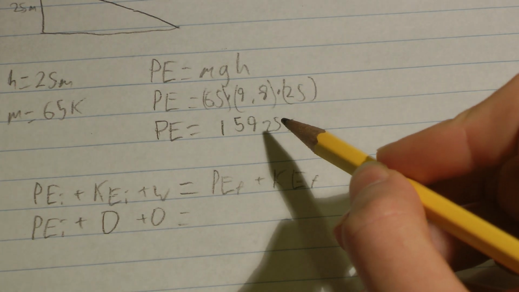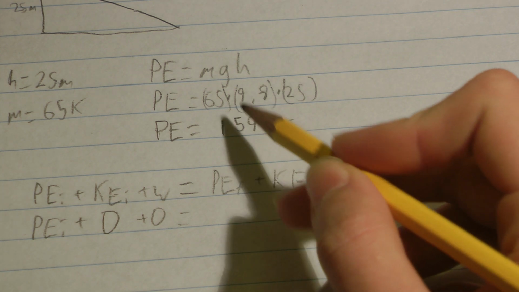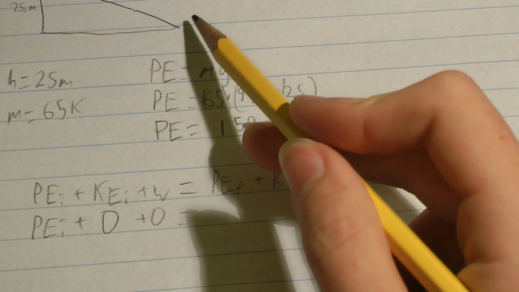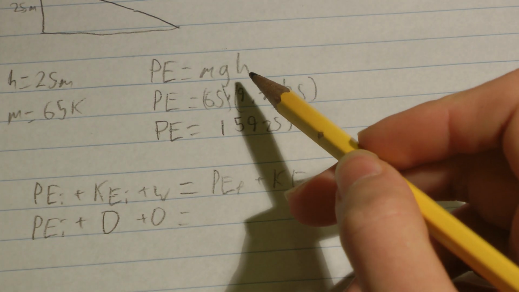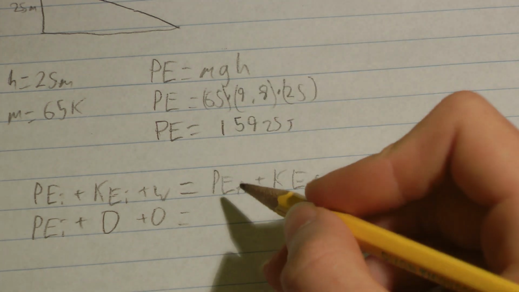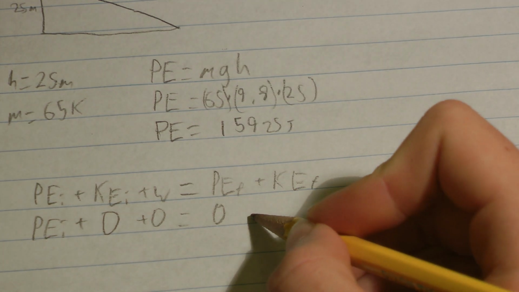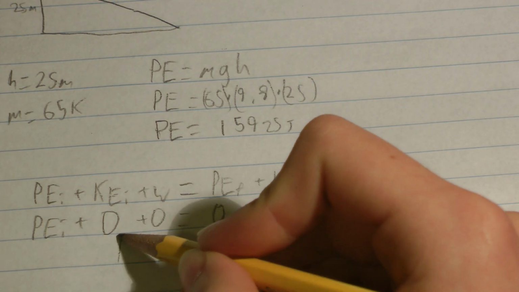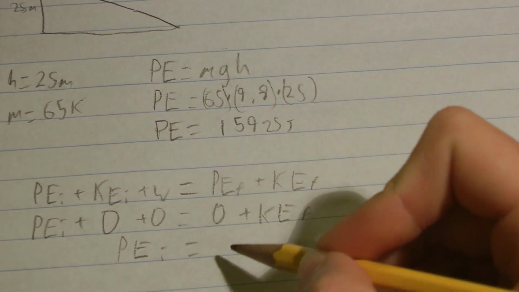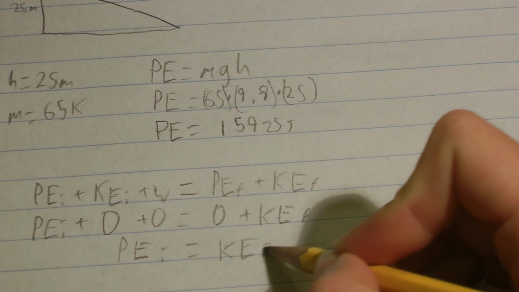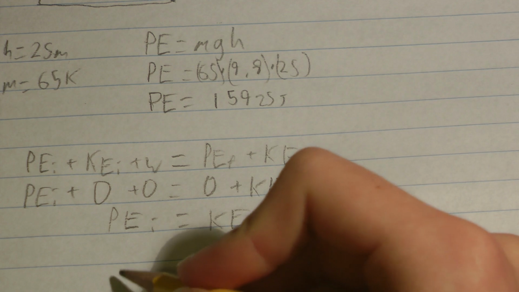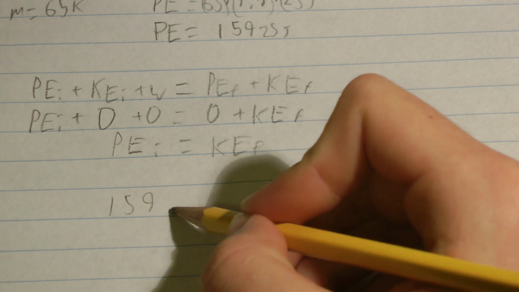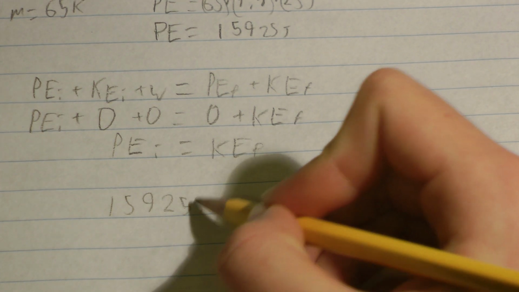If we had friction, we would add the force there, but we're going to assume that that is 0. And then we know that his potential energy at the bottom is 0, since the height is 0, so that would just cancel out. So the potential energy at the bottom is 0, plus his final kinetic energy. So his initial potential energy is equal to his final kinetic energy.